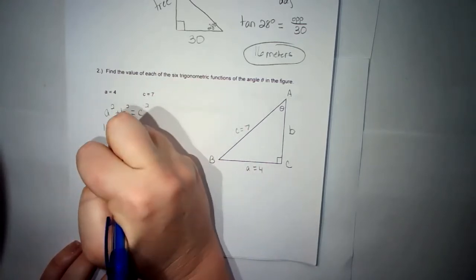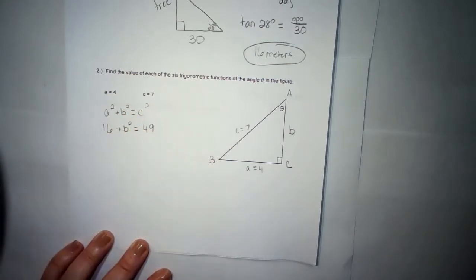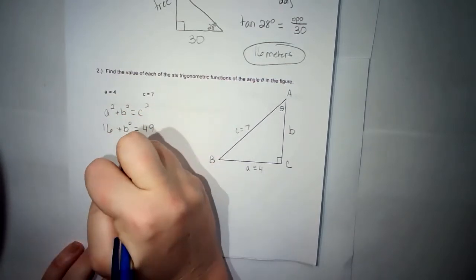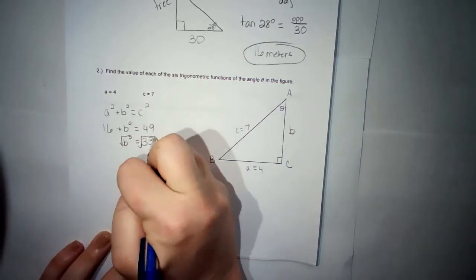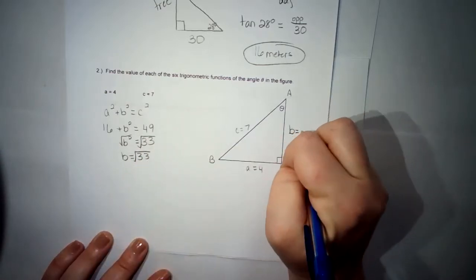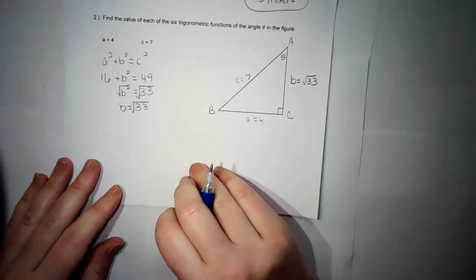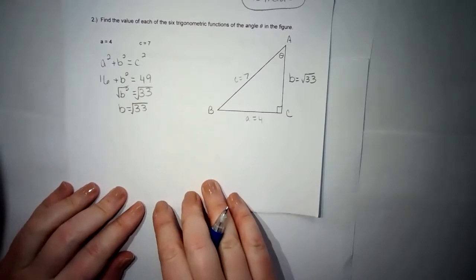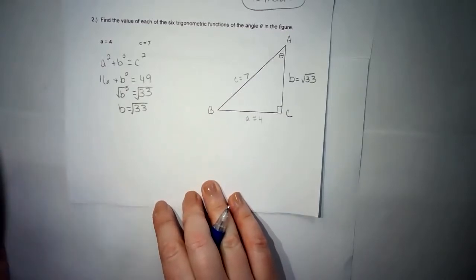Okay, so 16 plus b squared equals 49. All right, my b squared is going to be 33. I take the square root of both sides. I'm going to get a lovely square root of 33. You are also going to get a lovely radical that cannot be reduced. So you're also being tested to see if you rationalize with this problem, okay?